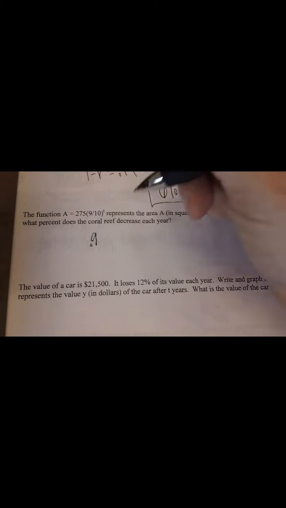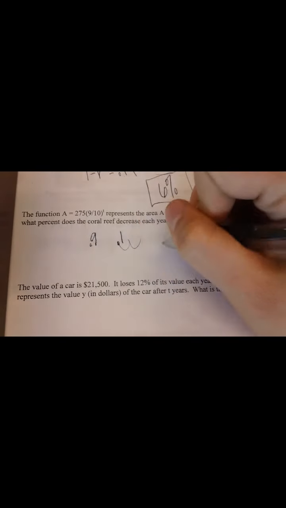Number 2, the function A equals 275 times 9/10 to the t power represents the area A in square miles of a coral reef after t years. By what percent does the coral reef decrease each year? So if we have 9/10, we could also write that as 0.9. And 1 minus what gives us 0.9? 1 minus 0.1 gives us 0.9. So that's going to be 10%. Each year the coral reef is decreasing by 10%.